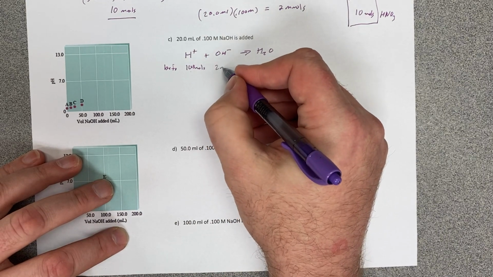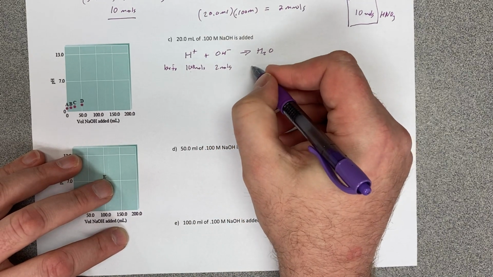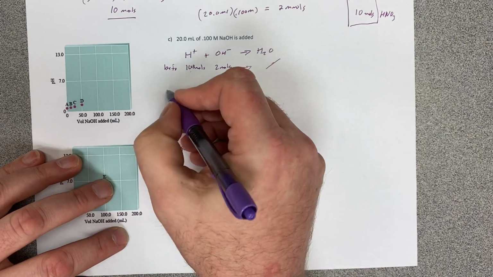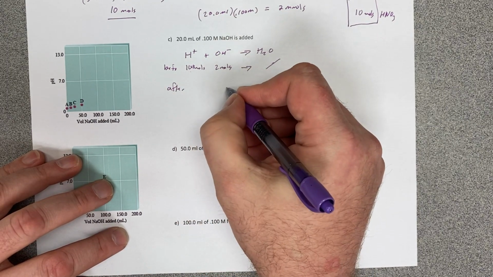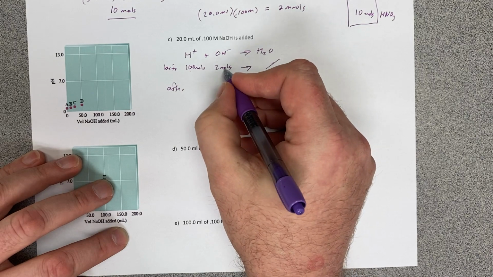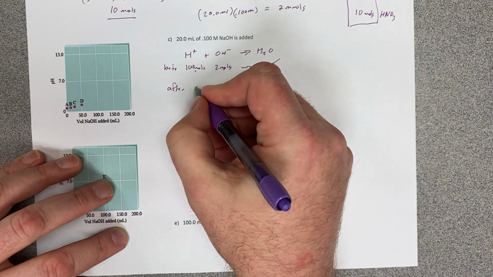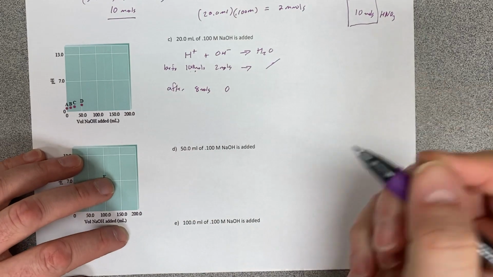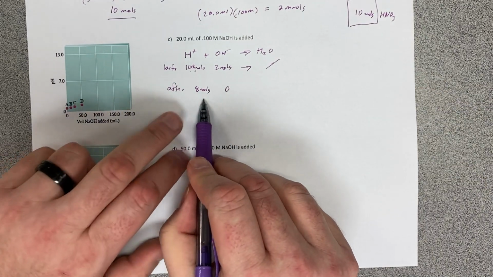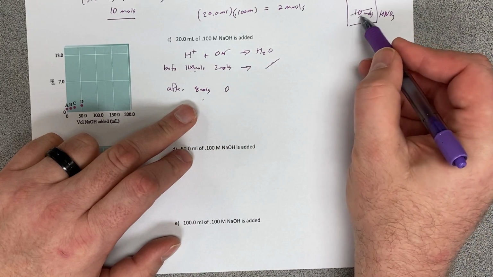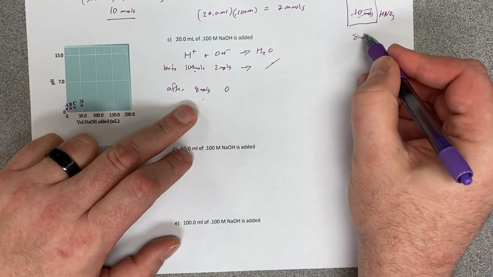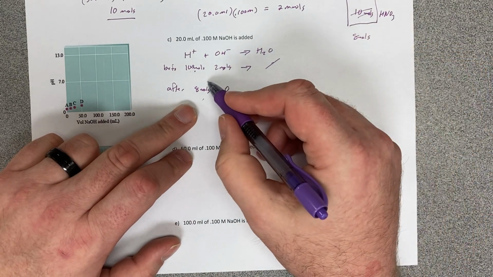Here I'm going to have 2 millimoles of this, and we don't care anything about that. And after we're done, since this is a 1-to-1 ratio, won't the 2 millimoles get completely used up? And then won't 2 millimoles of this react with 10 of this to give us 8 millimoles of this? So again, when we're done, we're going to have none of the OH minus in here, and all we'll have left over in our container down below here is going to be 8 millimoles of the H plus.